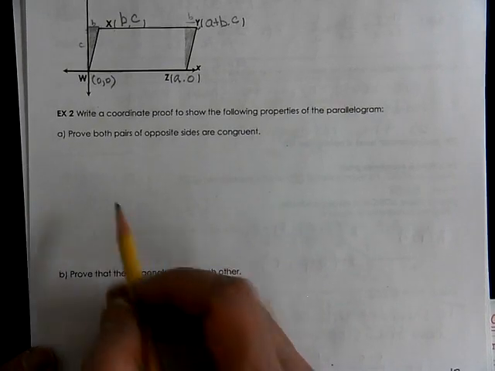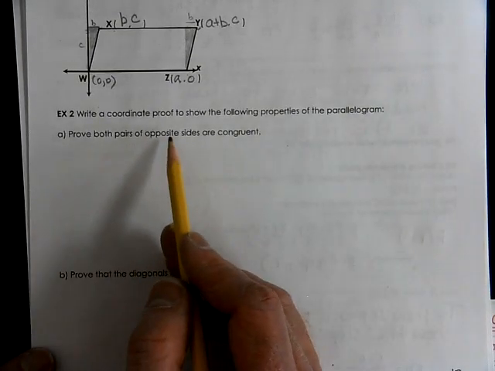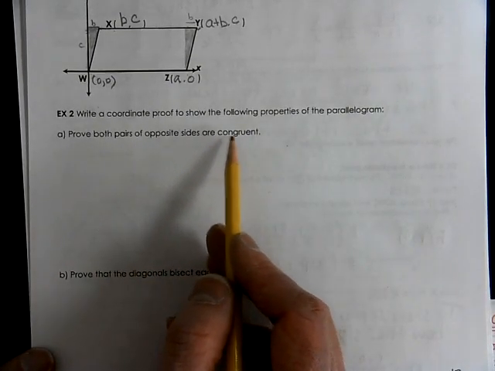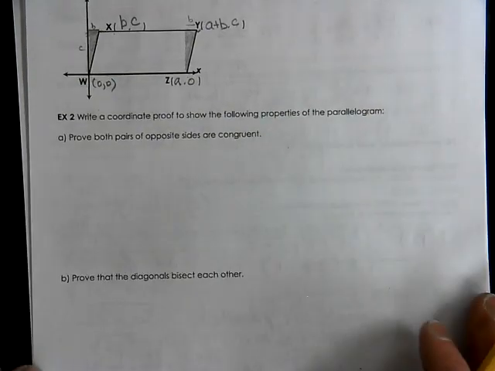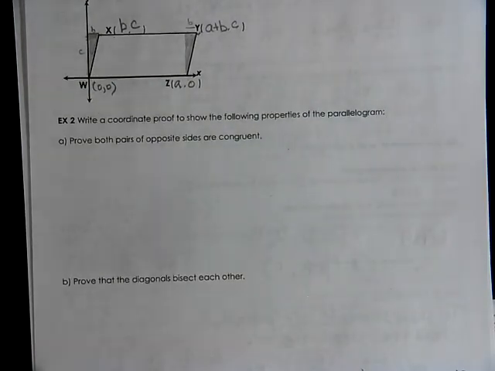So next we can come on down and talk about proving the opposite sides are congruent. Now what are we going to have to do to prove opposite sides are congruent? This is the decision making that you have to make to understand what you're doing. The work itself's not that difficult, but understanding what to do can sometimes be the challenge.